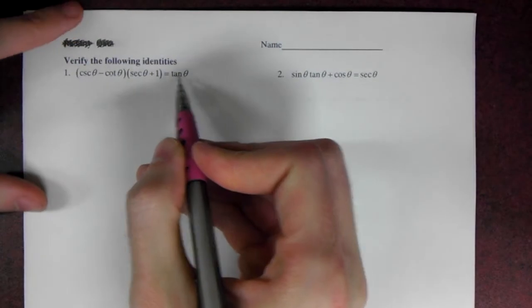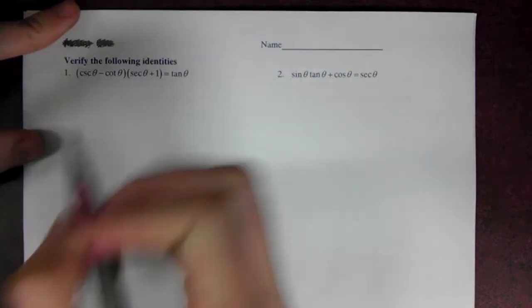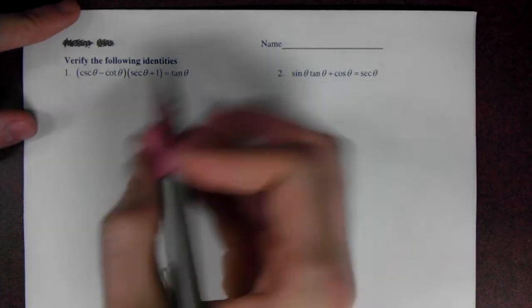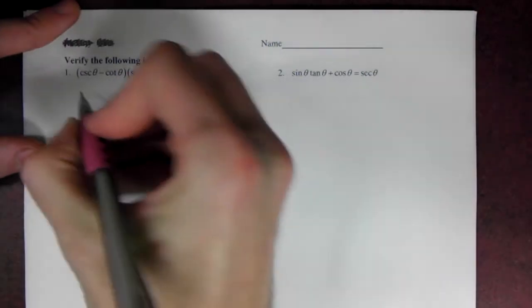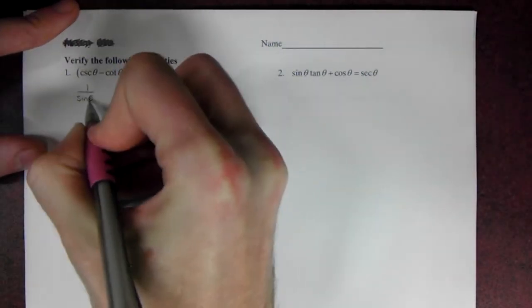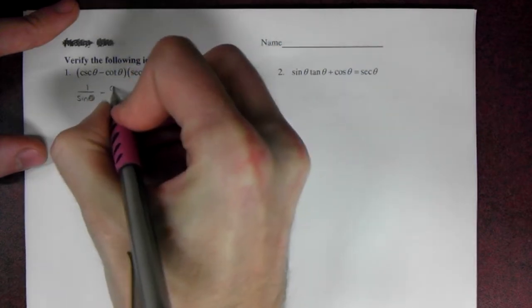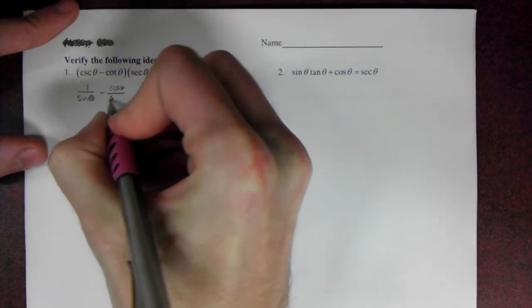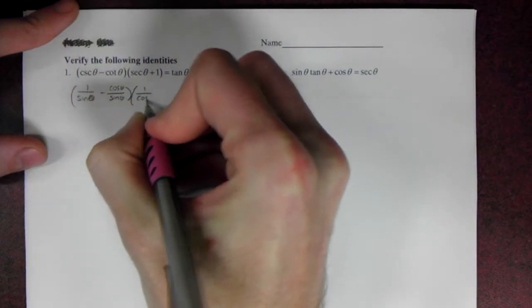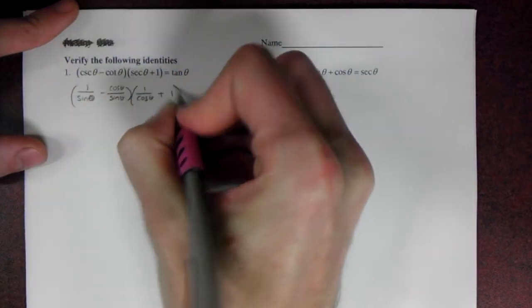So let's start off. The first thing I would do in this problem is change everything to sine and cosine, because immediately up front, I don't see any identities that I recognize. If these things were squared, it'd be perfect, but they're not. So let's change everything to sine and cosine. So 1 over sine minus cosine over sine, and 1 over cosine plus 1.